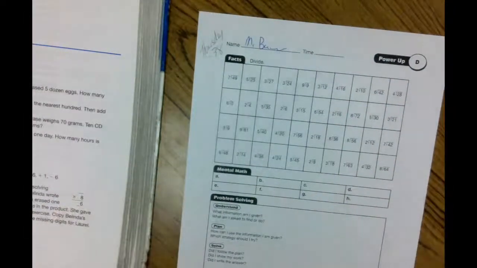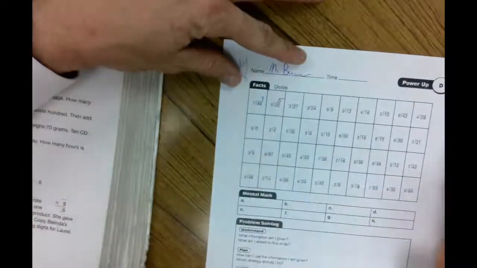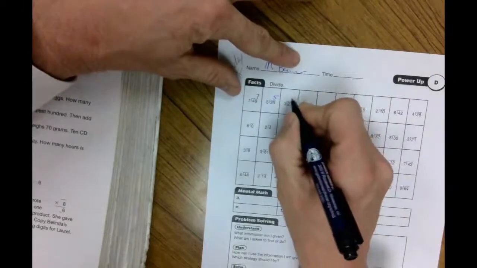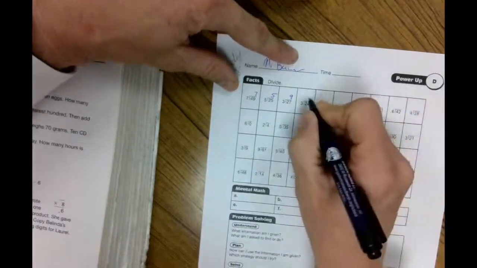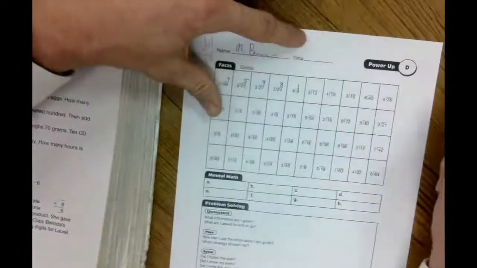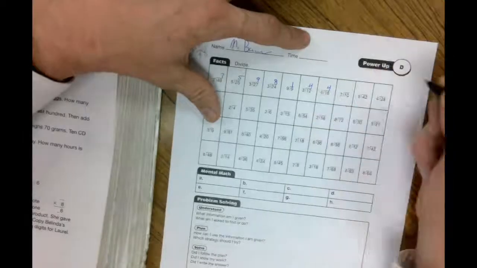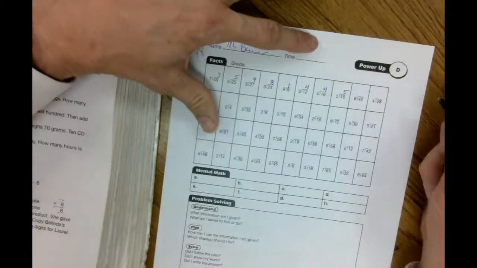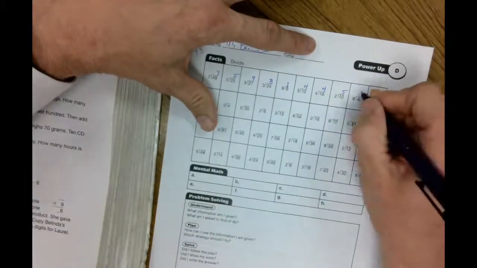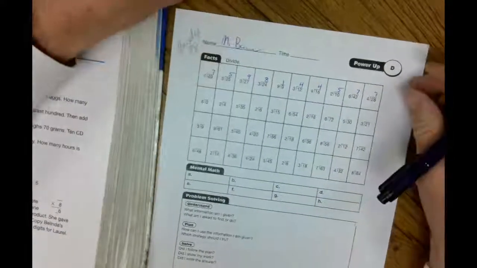We'll divide going across. 49 divided by 7 is 7. 25 divided by 5 is 5. 27 divided by 3 is 9. 24 divided by 3 is 8. 9 divided by 9 is 1. 12 divided by 3 is 4. 16 divided by 4 is 4. 10 divided by 2 is 5. 42 divided by 6 is 7. 28 divided by 4 is 7.